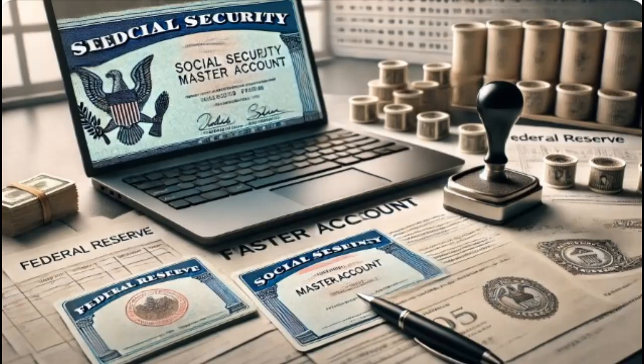Question: where can I get the right forms? Answer: forms are available through the Treasury or your local Federal Reserve branch. Make sure to verify you're using the latest versions for accurate processing.